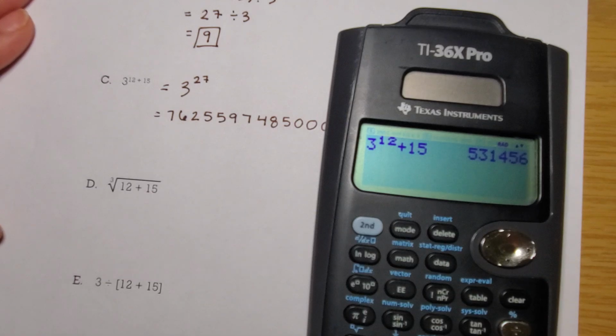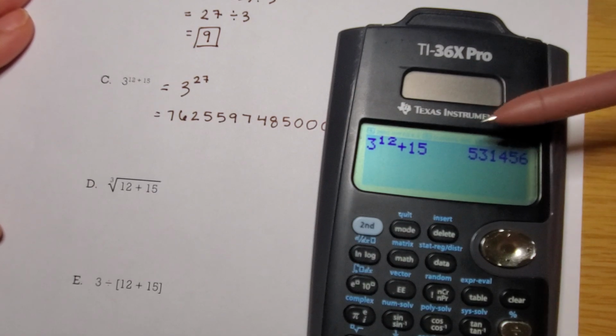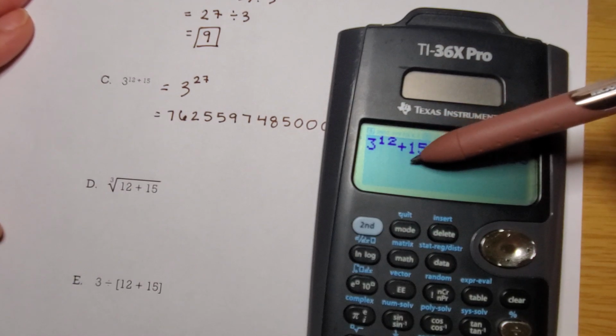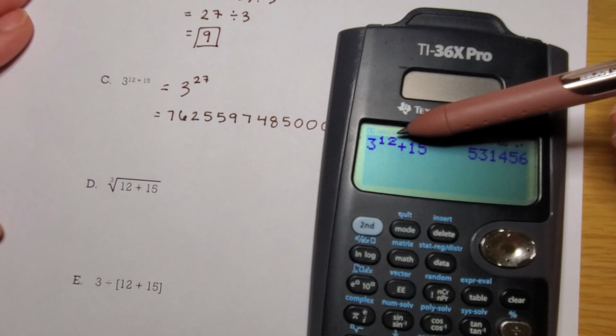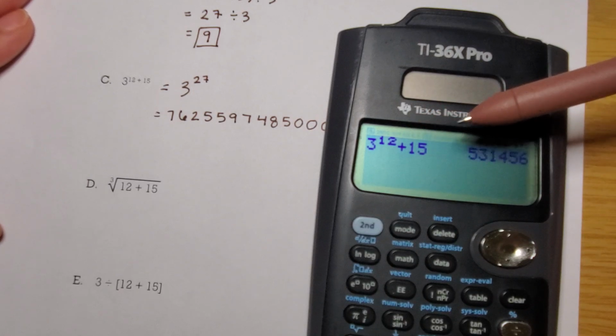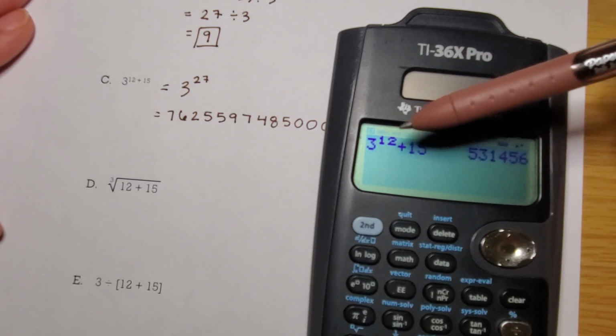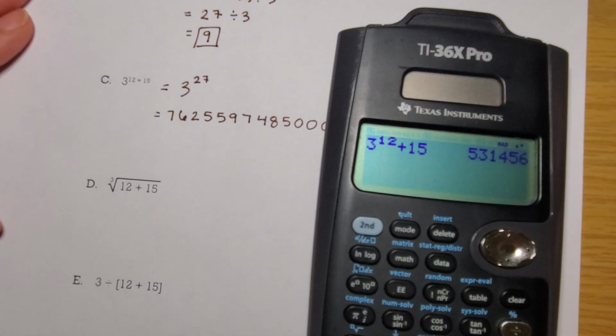So can you see what I did wrong here? Notice that on the calculator, this 15 is big, while the 12 is small. What I did was I didn't ensure that the numbers in the exponent were grouped together. This calculator actually tries to help me prevent that mistake.